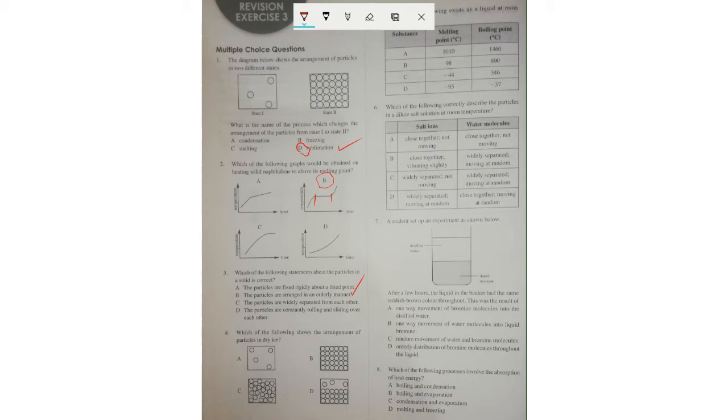Widely separated from each other? No, it cannot be. The particles are constantly rolling and sliding over each other. This cannot happen in case of solids. The choice is ultimately B. Question number 4. Which of the following shows the arrangement of particles in dry ice? Dry ice is solid. So in solid, it is evident from the diagram. Again, the choice will be B because particles are orderly.